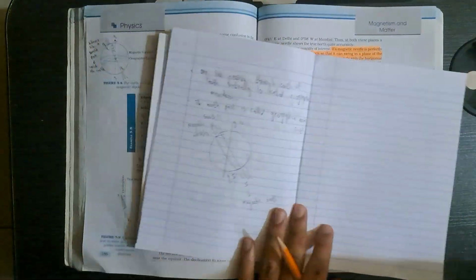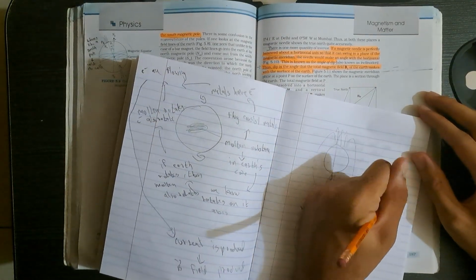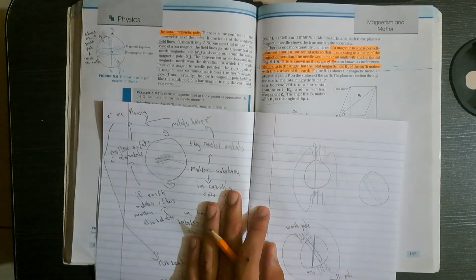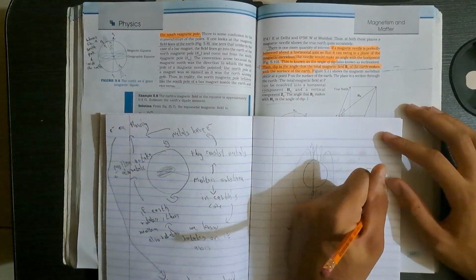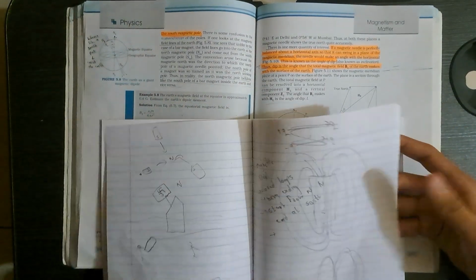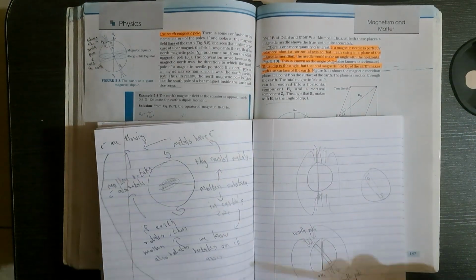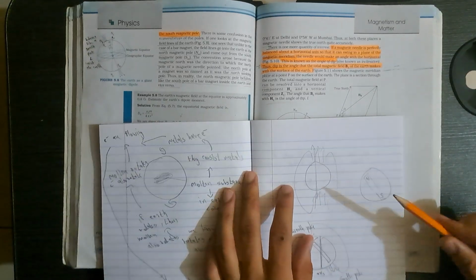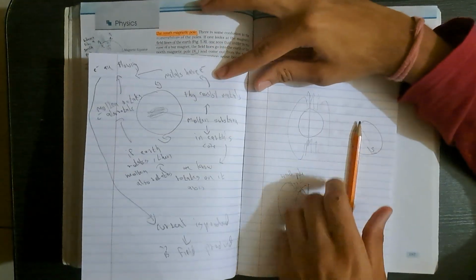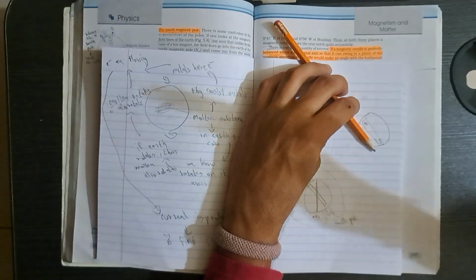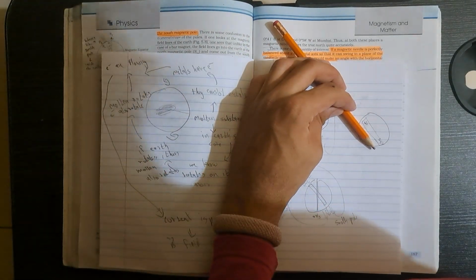Now this is important. If this is Earth, this is a magnet, right? When we keep a compass, we know this is north, this is south. This is the thing I'm going to clear. When I keep one needle like this, and this is pointing in the north direction, what do you expect? You expect it to point towards south, right? Because north attracts south, south attracts north.